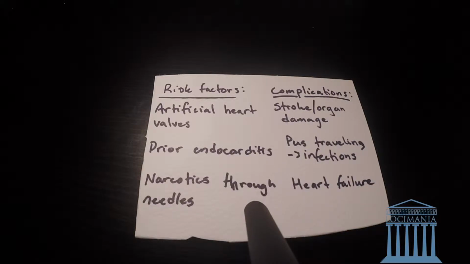Complications, you can have stroke or organ damage, pus traveling through the bloodstream causing infections elsewhere, and lastly a complication is heart failure, which can occur when the endocarditis is not treated and just left alone.